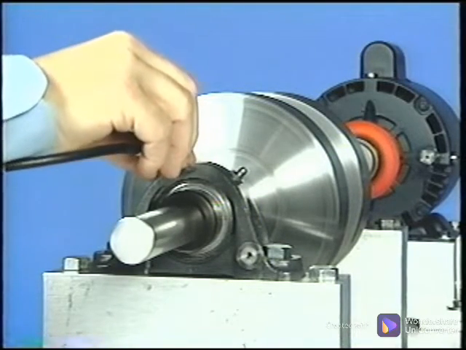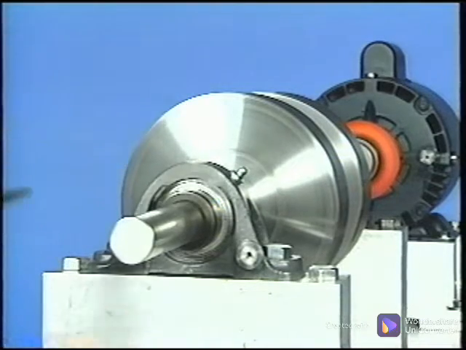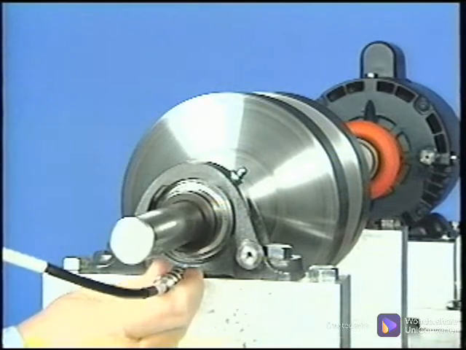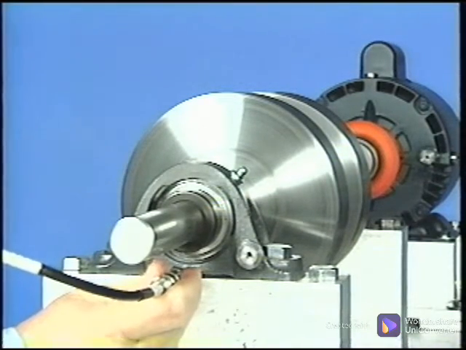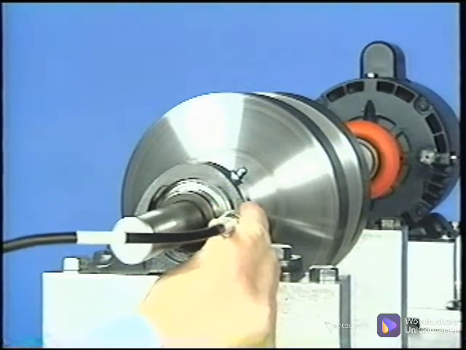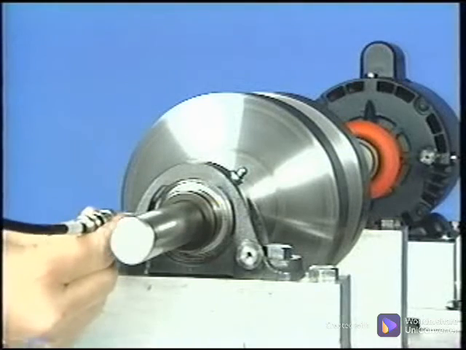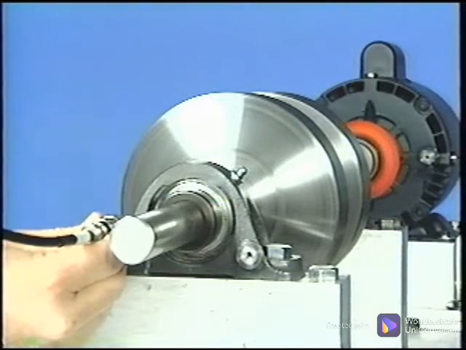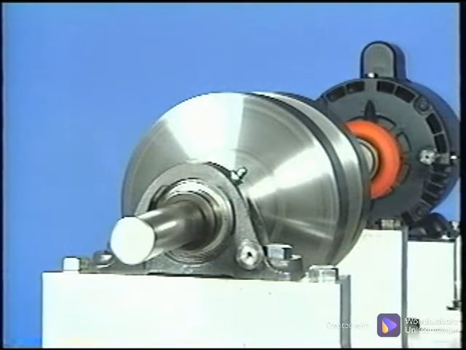A cocked bearing will exhibit approximately a 180-degree difference from the 12 o'clock position to the 6 o'clock position. A 180-degree phase shift will also be present from the 3 o'clock position to the 9 o'clock position. Again, these measurements are normally within 30 degrees.